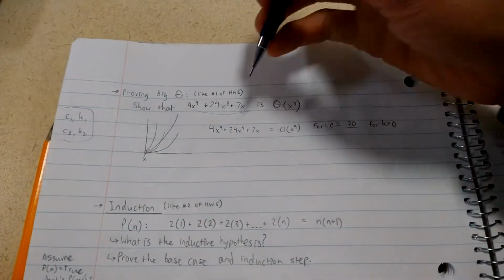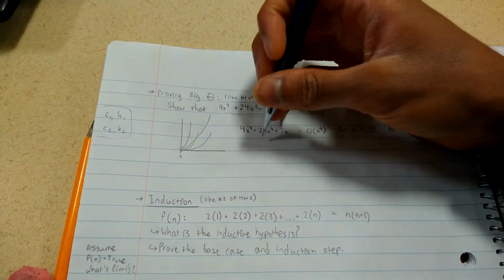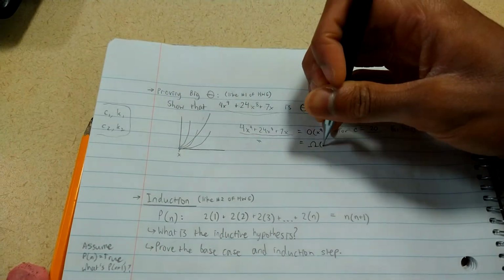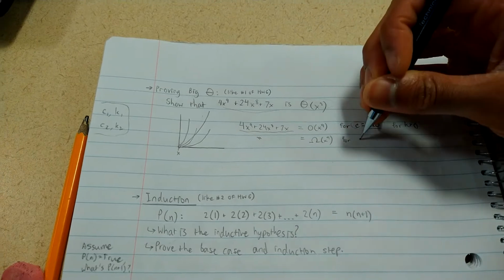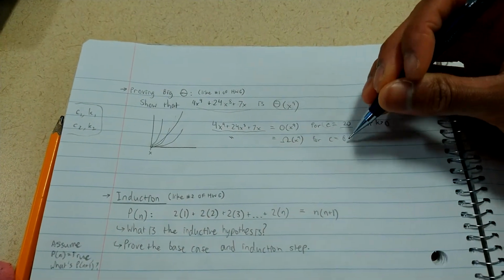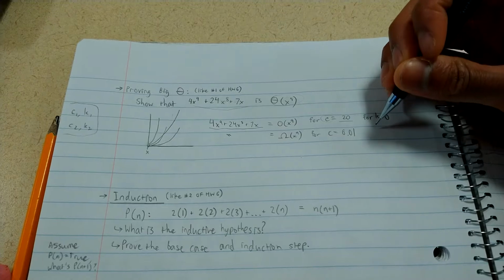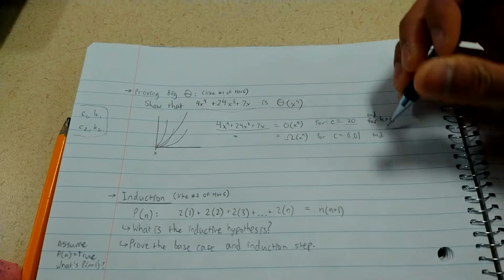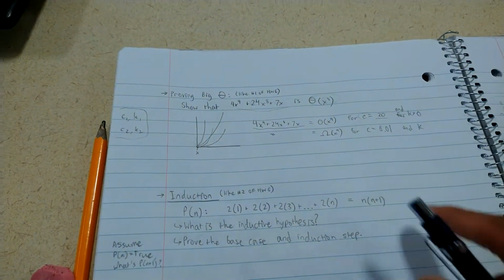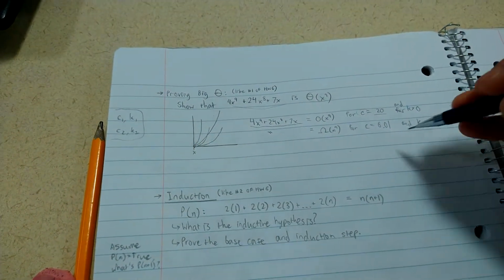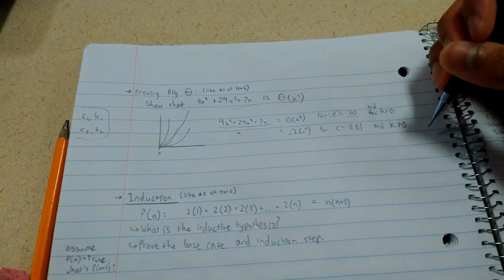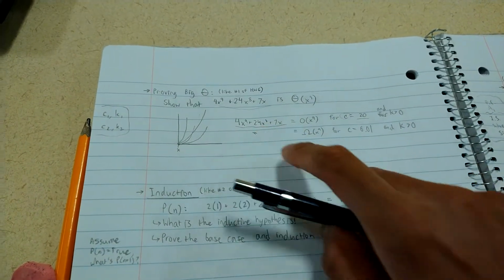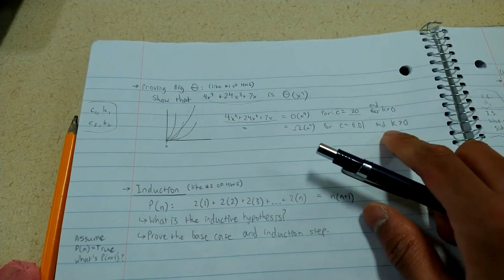And then next, proving big omega. This whole thing is big omega of x to the 9 for, let's just assert a really tiny value, 0.01, and k greater than 0, and this should always be less than this, so that C and this k value works.